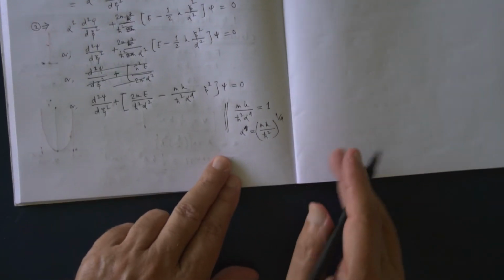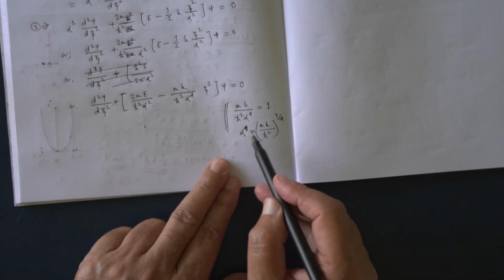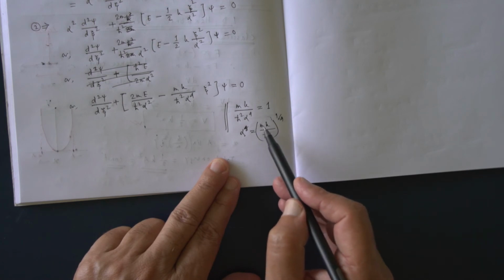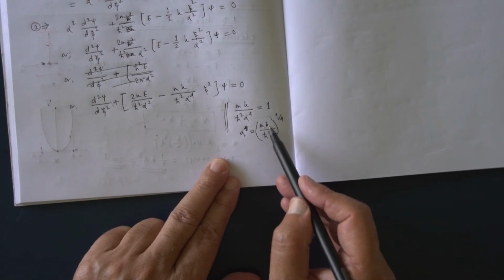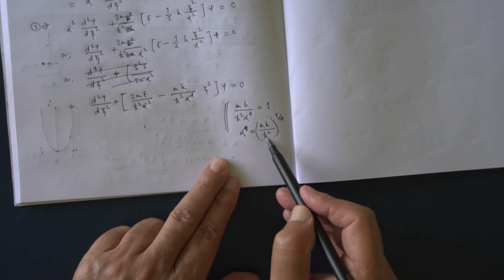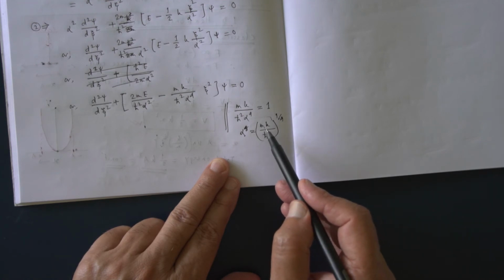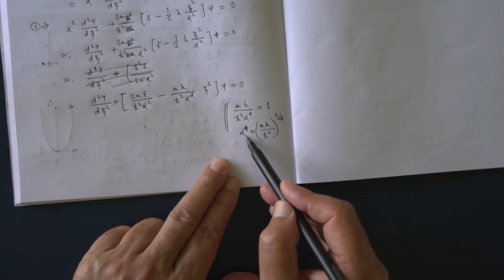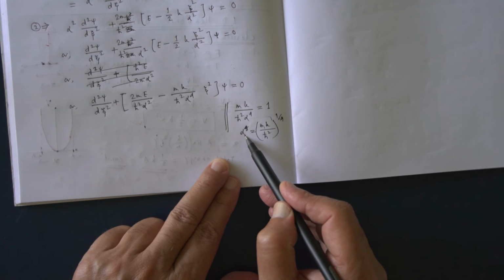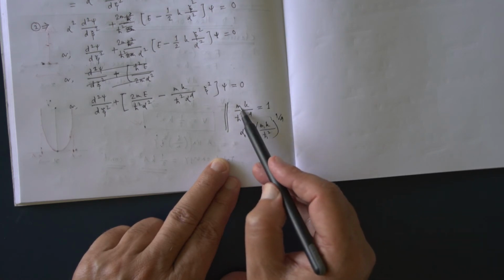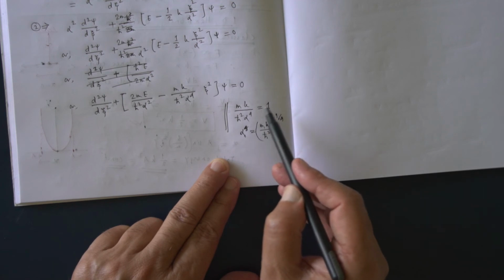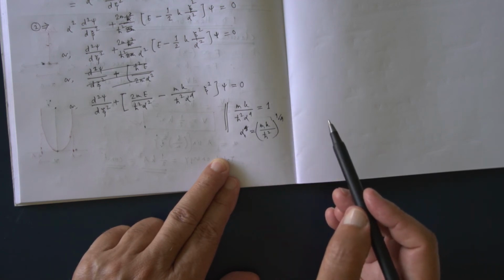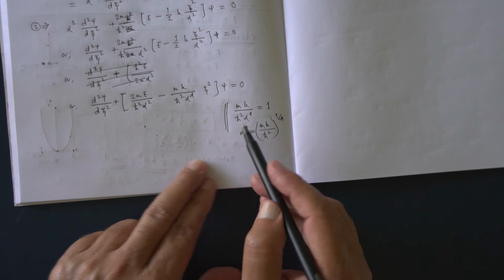So alpha is a constant. If we take this value, the mass of the particle, this force constant, h bar, then because alpha is a constant, we can choose its value. So if we take alpha to be this, then this will be equal to 1.